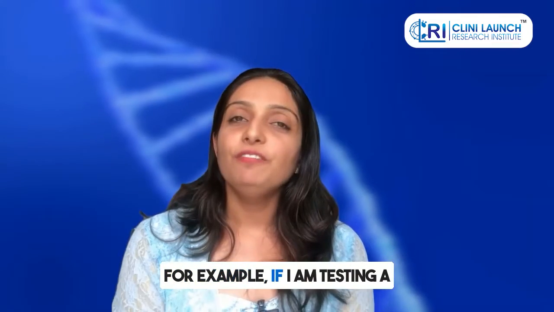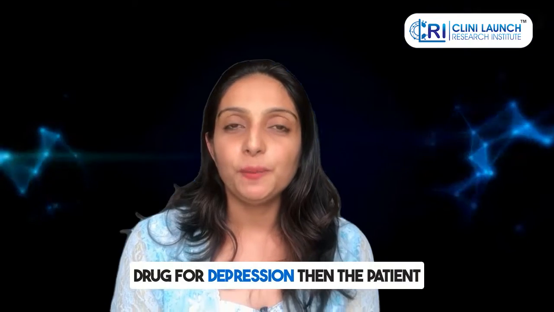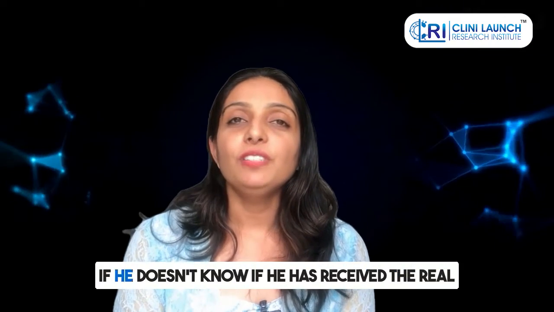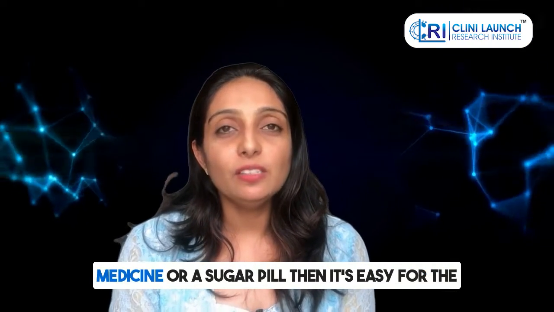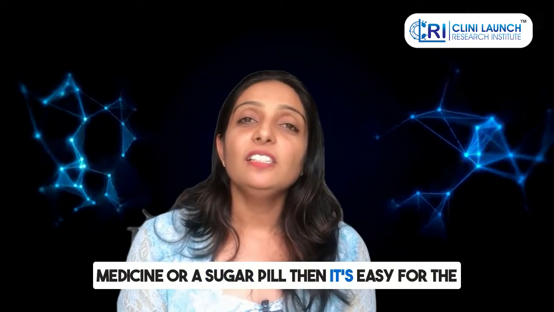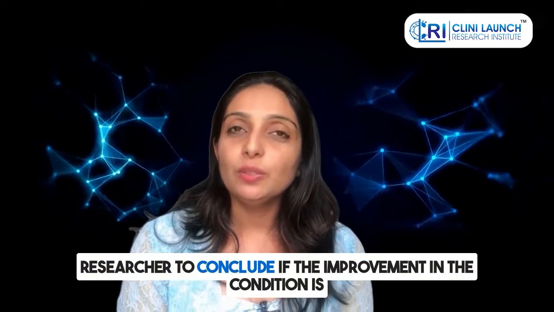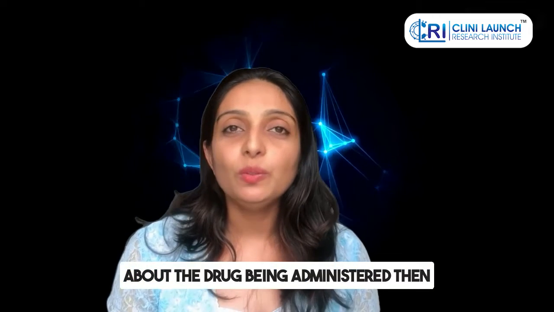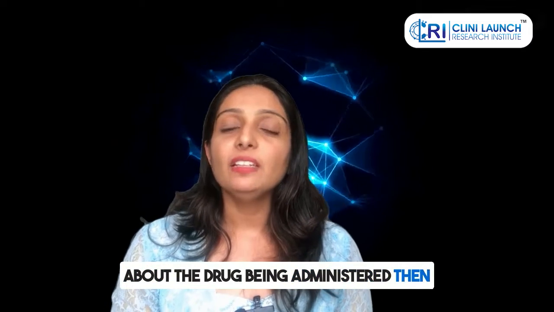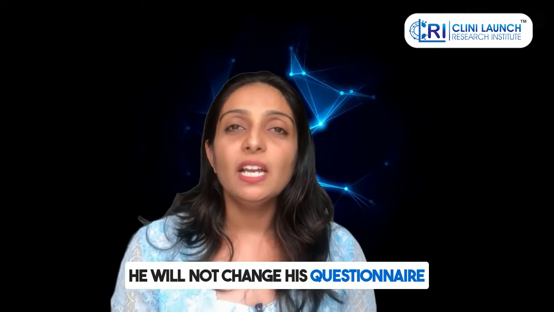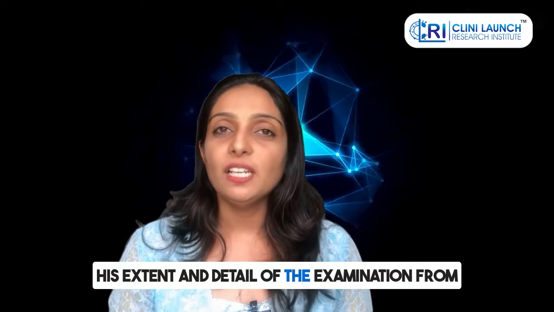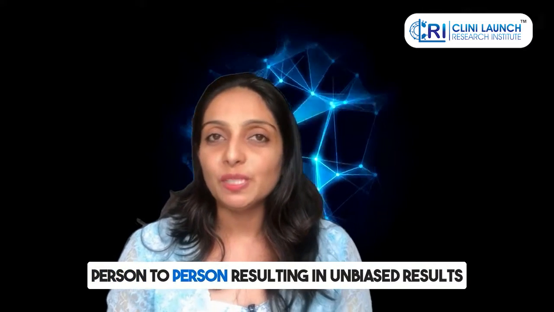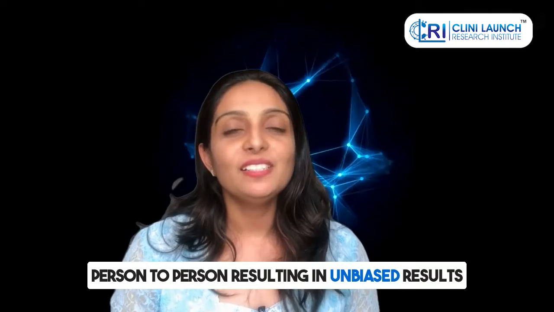For example, if I am testing a drug for depression, and the patient doesn't know if he has received the real medicine or a sugar pill, then it's easy for the researcher to conclude if the improvement in the condition is psychological or physiological because of the medicine. If the researcher also doesn't know about the drug being administered, then he will not change his questionnaire, his extent and detail of the examination from person to person, resulting in unbiased results.